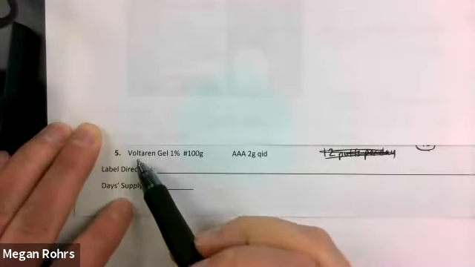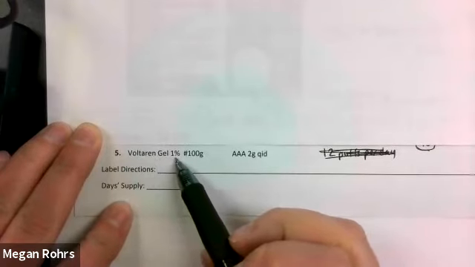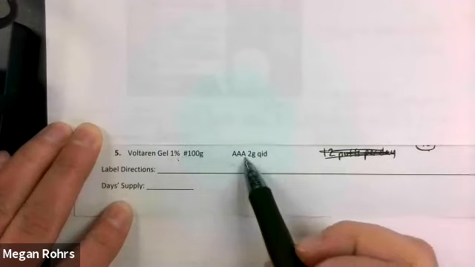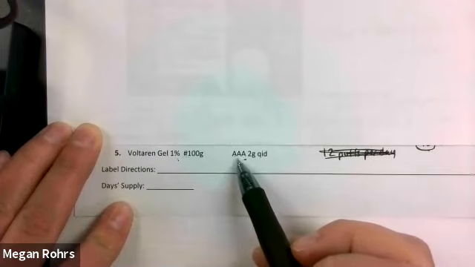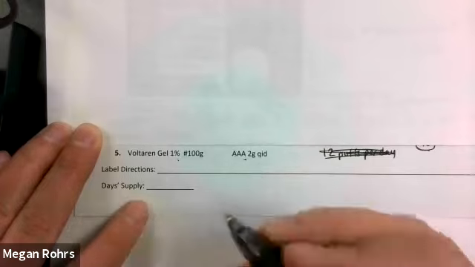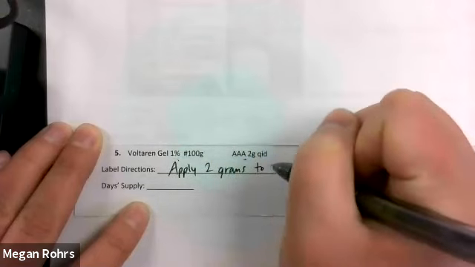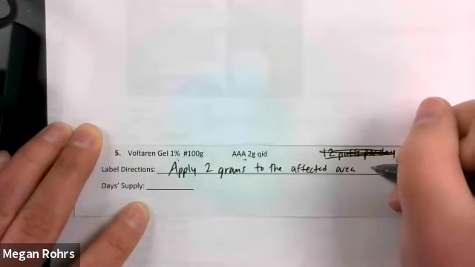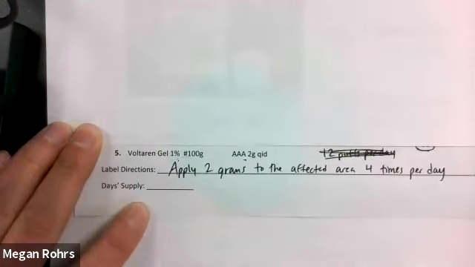This is an example of a gel. Here we have Voltaren gel, 1%, that's our strength, and we're dispensing a quantity of 100 grams. Now, AAA stands for apply to the affected area. So: apply 2 grams to the affected area 4 times per day.